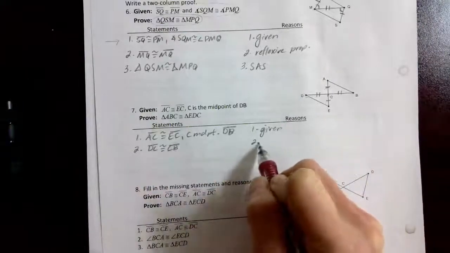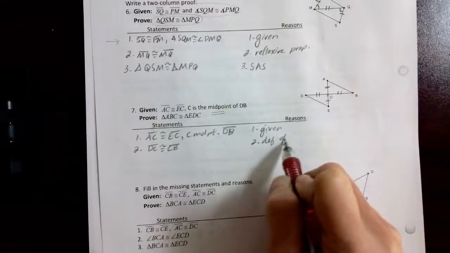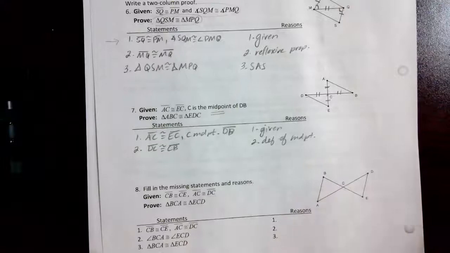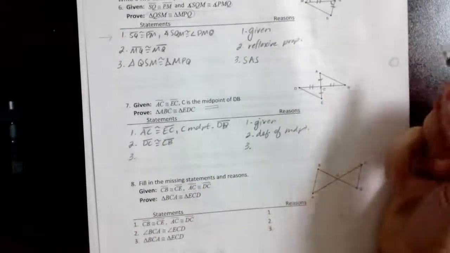And my reason was the fact that I had a midpoint. So I call this the definition of midpoint. I can't just say midpoint, I have to say definition of midpoint. Okay? Step 3 then, is there anything else I can mark in this diagram?